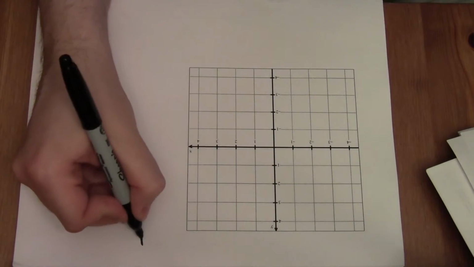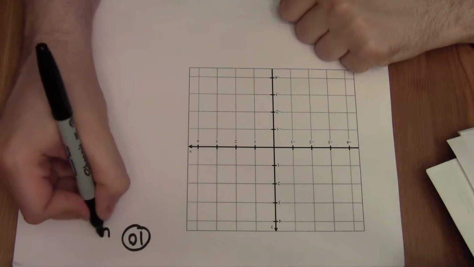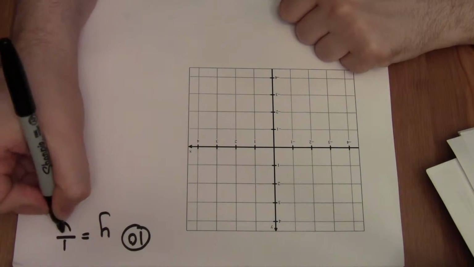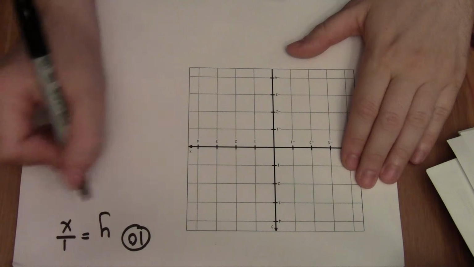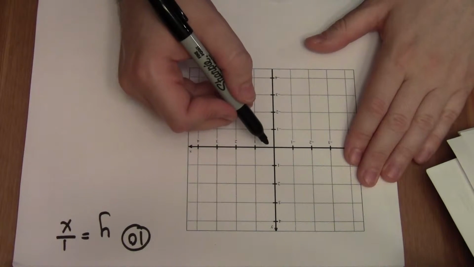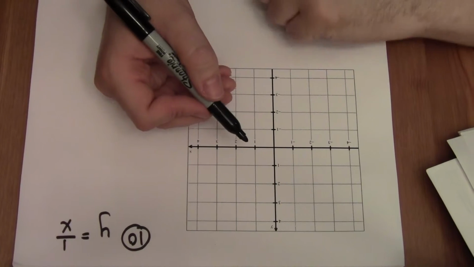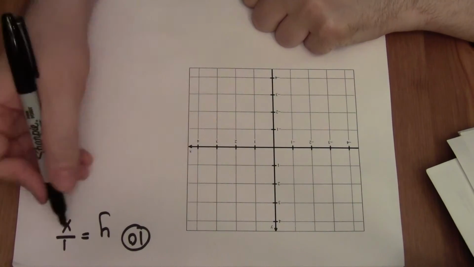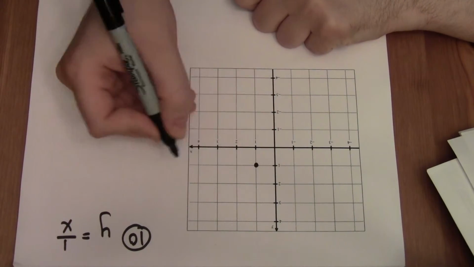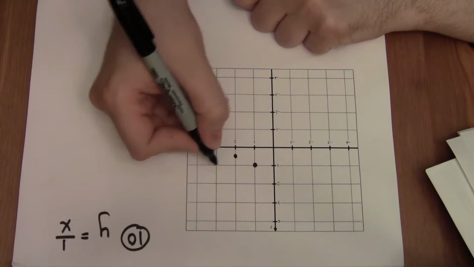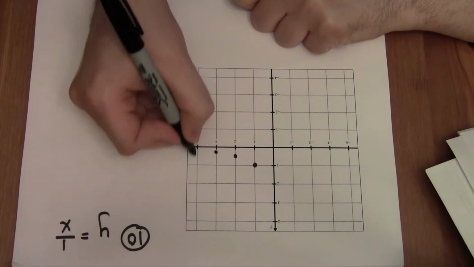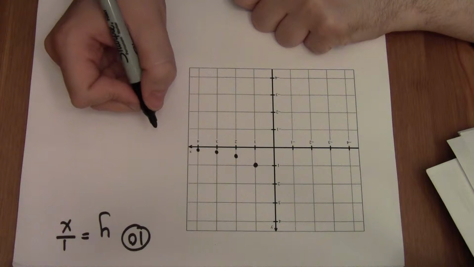Number 10. Y equals 1 over x. Plug in 0. Well, actually, you can't plug in 0. 1 divided by 0, that's undefined. I'm going to hold on to that for a moment. Plug in 1. 1 over 1 is 1. 1 over 2 is 1/2. 1 over 3 is 1/3. 1 over 4 is 1/4.